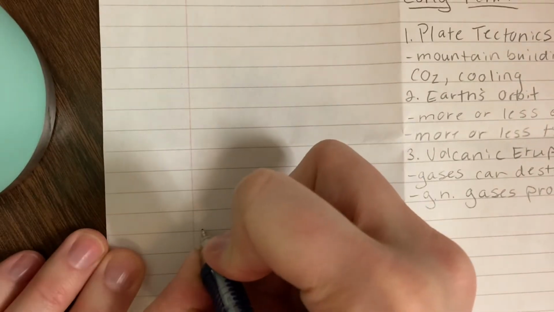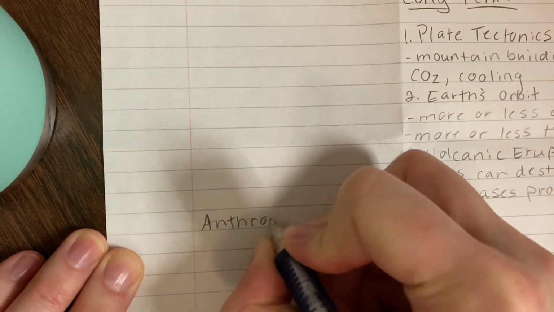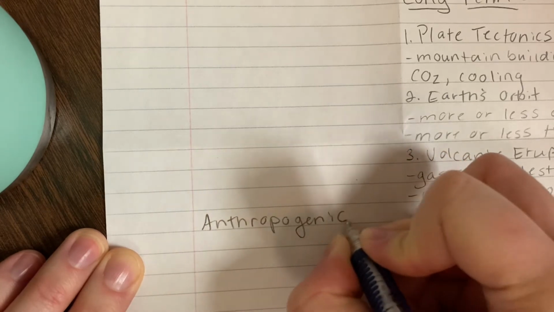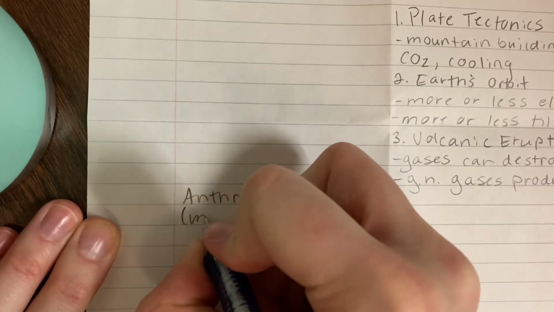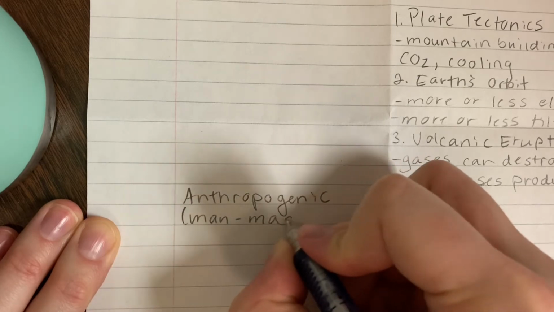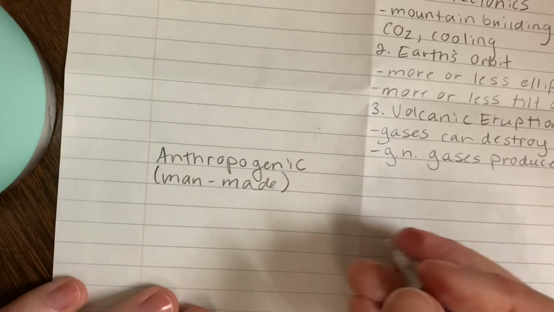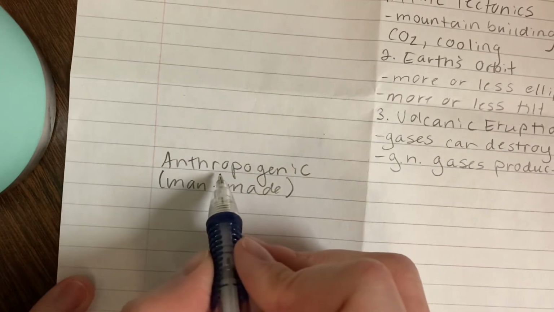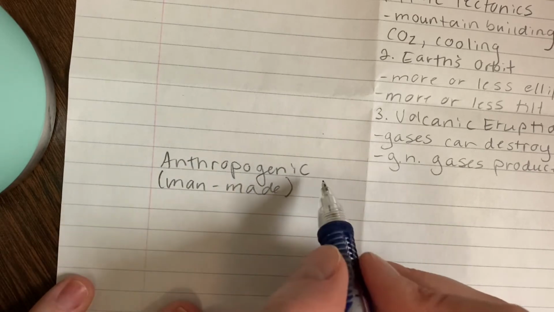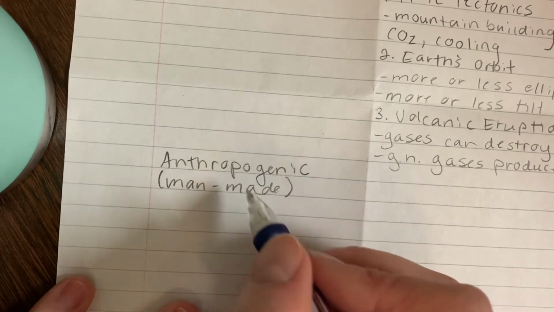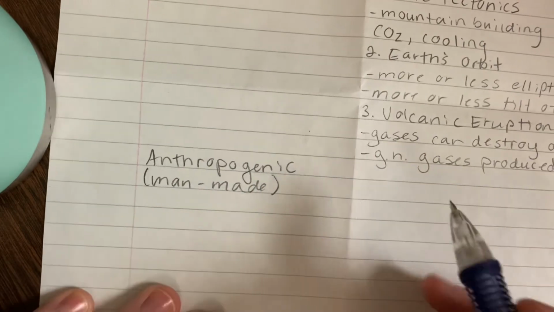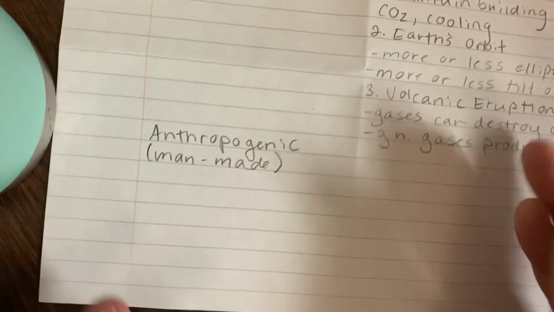So these are all of the different types of natural climate change we're going to talk about, and then we also have to talk about anthropogenic. Anthropogenic means man-made or human caused. This root here, anthro, like anthropology, has to do with man, and genic is like genesis, like the beginning or causing of something. And so anthropogenic is just man-made or human caused climate change.